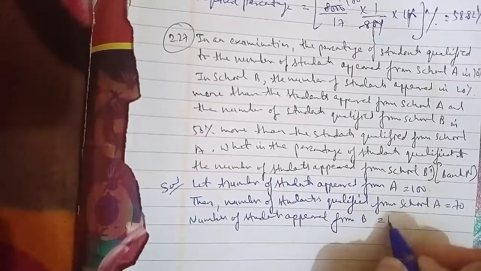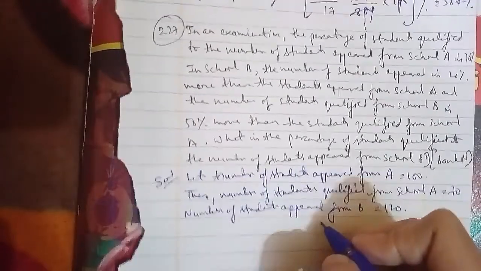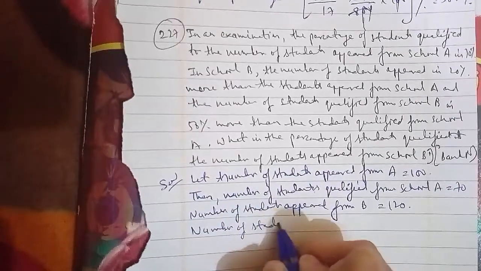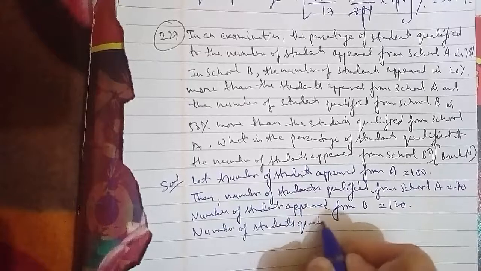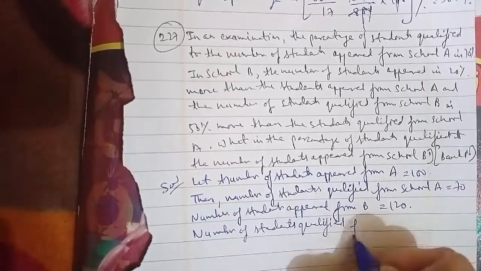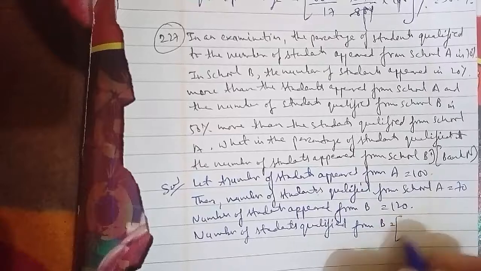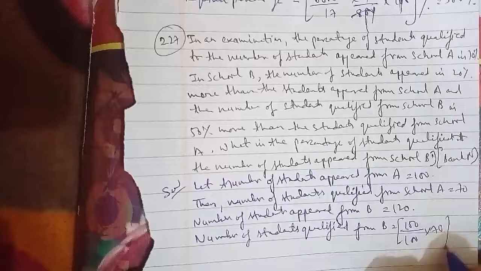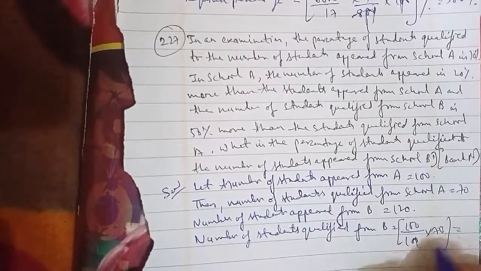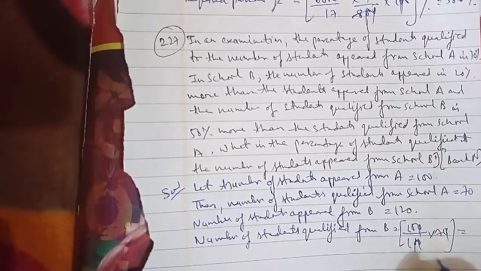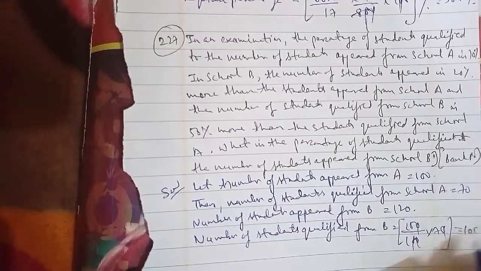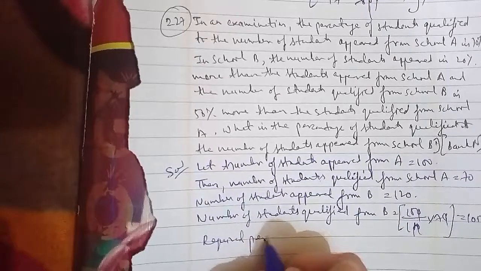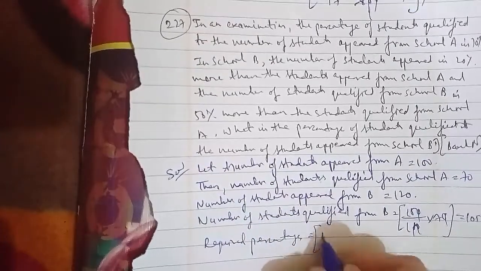Number of students qualified from B equals 150 upon 100 into 70. The zero is cancelled by zero, zero by zero, and 3 times 5 is 15, that is 105. So the required percentage equals 105 upon 120 into 100%.